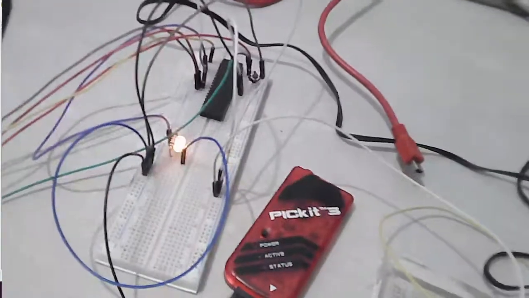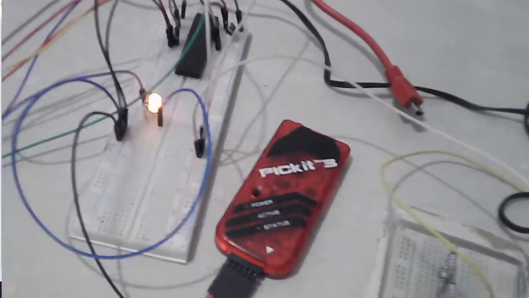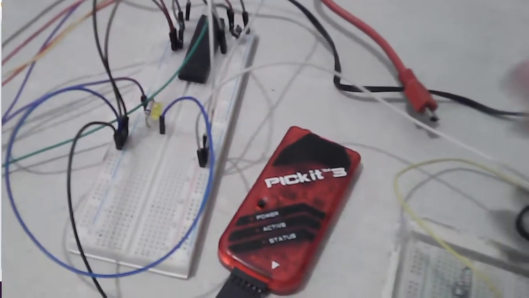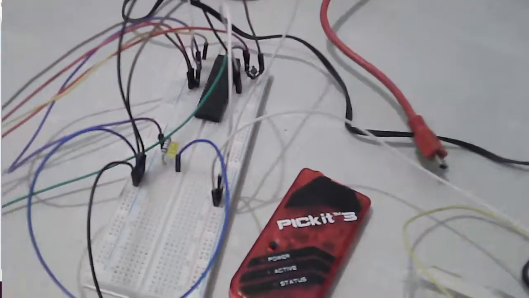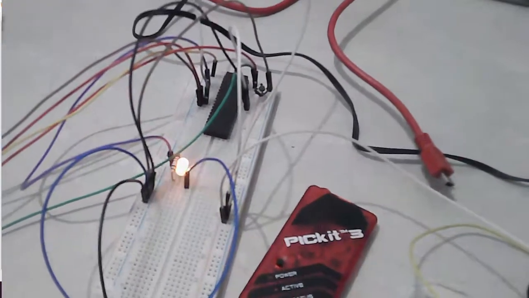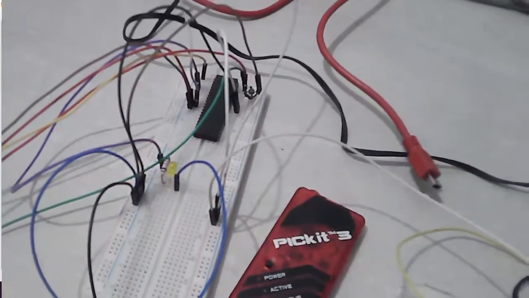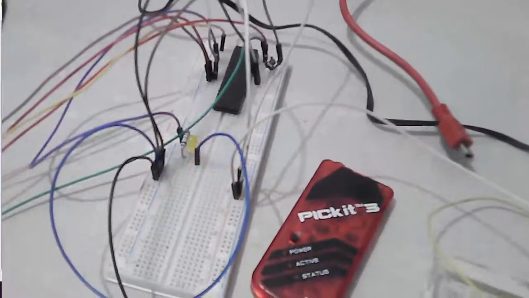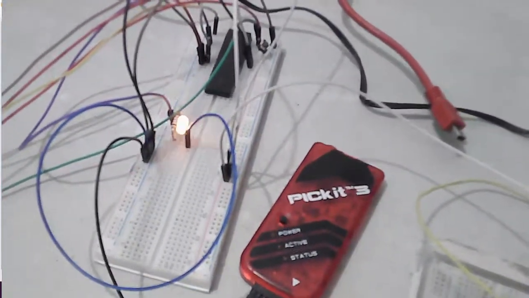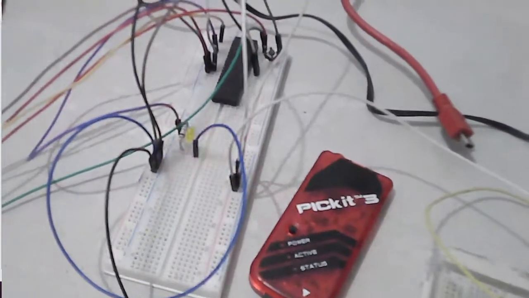Now we're going to disconnect our PICkit 3, and it should start blinking every 250 milliseconds. As you can see, what I've observed from this is that the LED is blinking on and off for about a period of 250 milliseconds for each on time and for each off time. In order to stop this blinking, the only way is to turn off our power source.